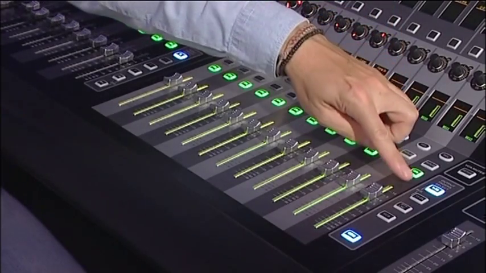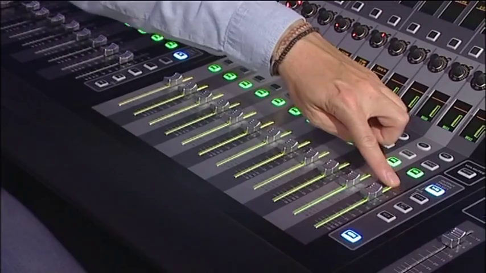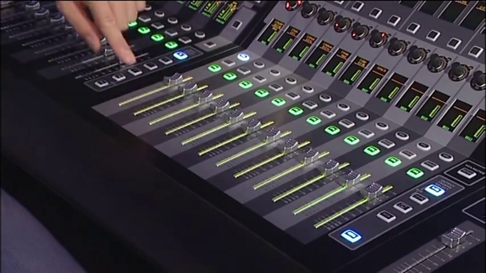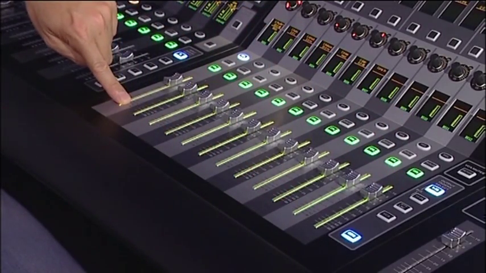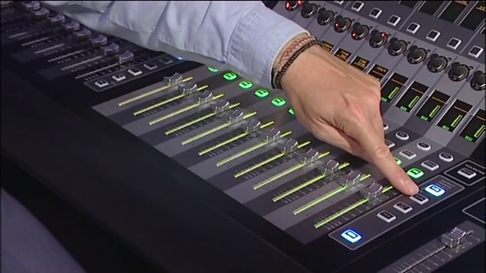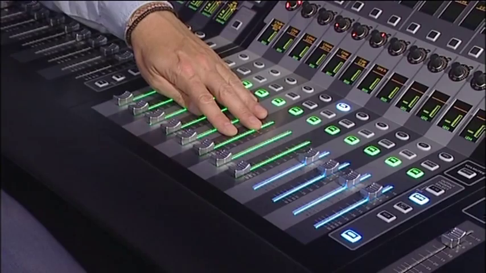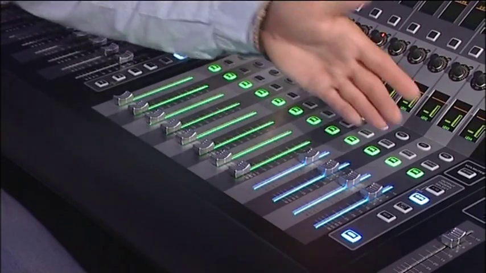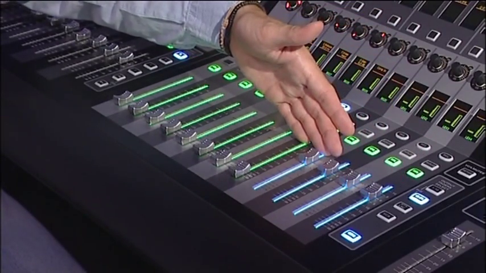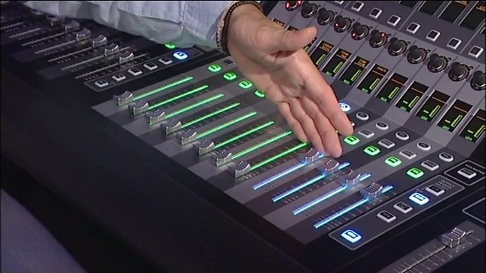In this example, output buses 1 to 12 have been configured to be auxiliaries. That's why they glow yellow in the fader glow element. If I select buses 13 to 24, we can see that these are green. So these are configured as subgroups, and of course here are our 4 Lexicon effect sends as well.